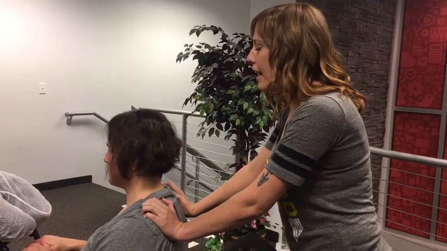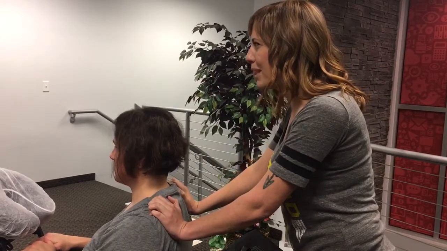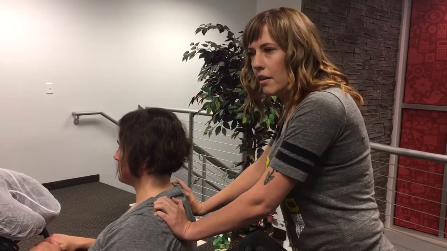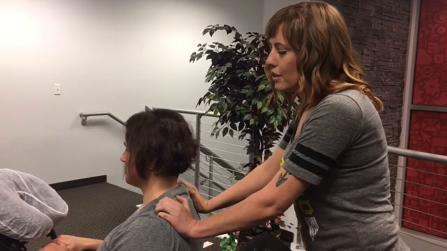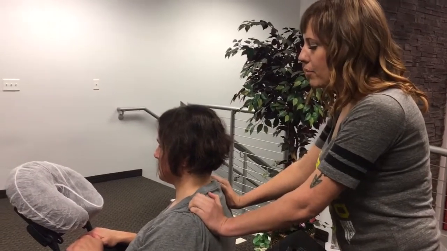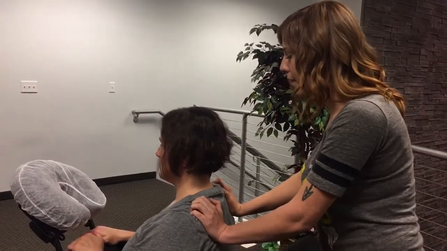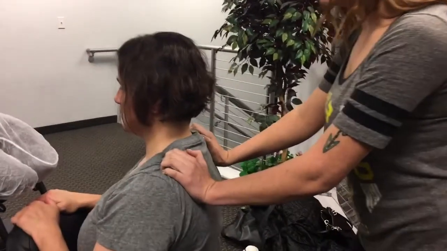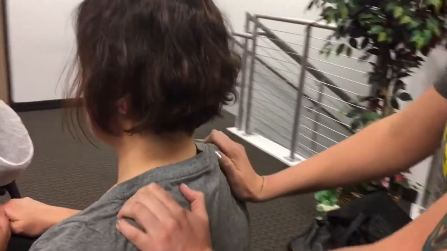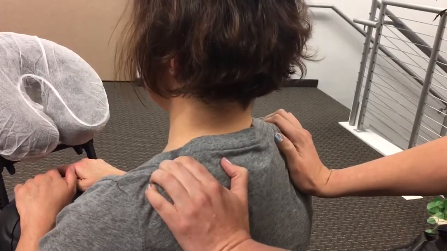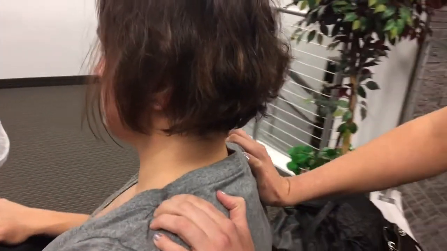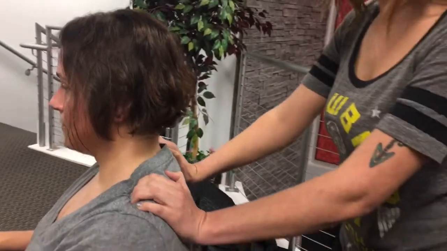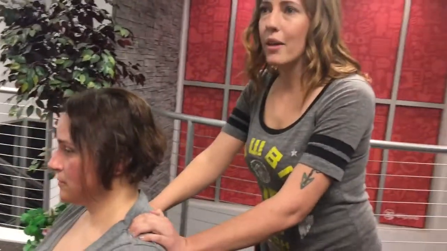Good. And now I've got her traps, and I'm just kind of peeling them back. And I might do a little finger compression, grab those traps, and peel them back. Okay. And then walk your fingers a little bit forward, and now you're gonna feel those first ribs. So I'm doing just a little spring test side to side, and her first rib is awesome. They're both springy, they're both happy, healthy first ribs.